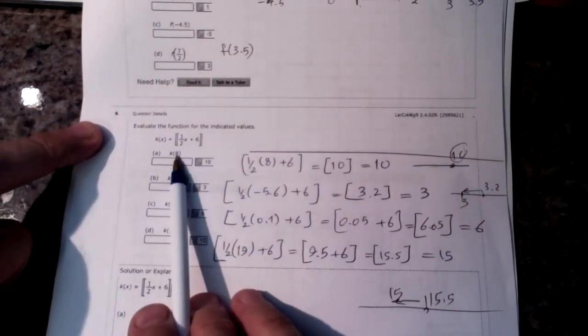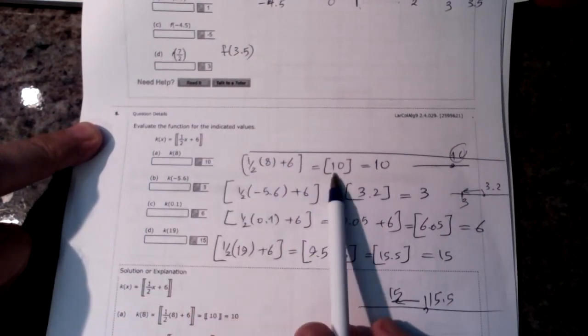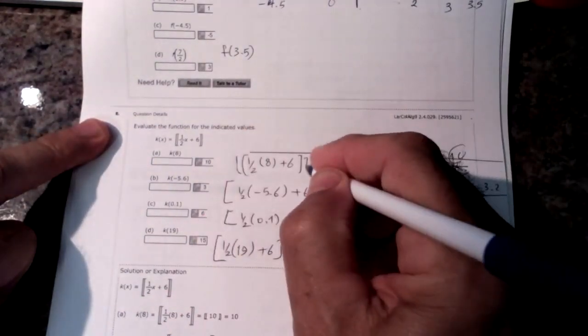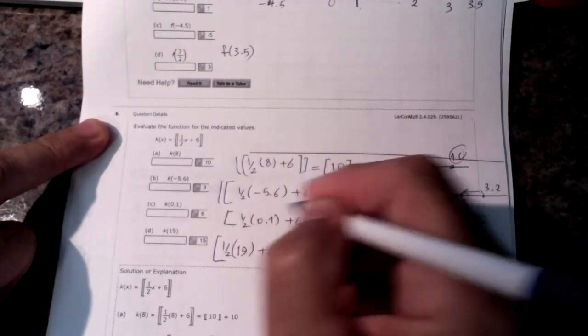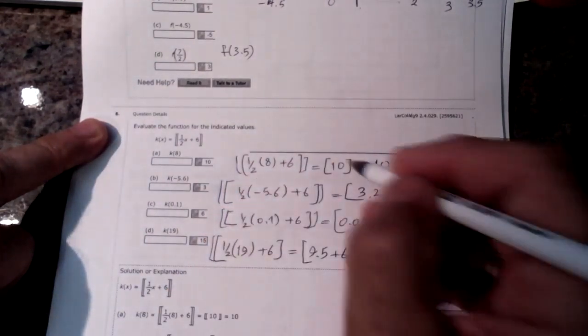First, you take that 8 and substitute it for the x. Inside this bracket, you have, and of course, they all have double brackets, remember. You just have double brackets for all of these. It's just a symbol. Okay?